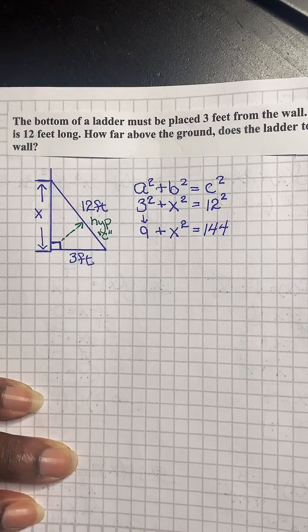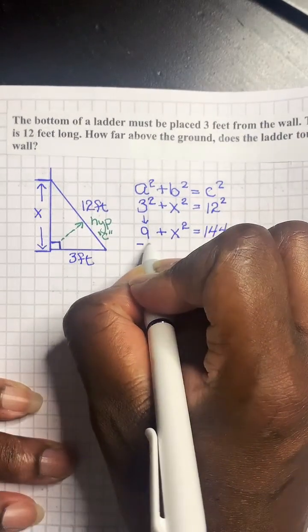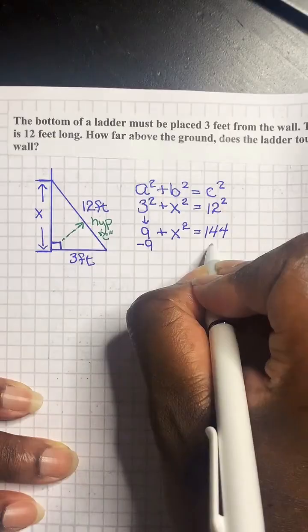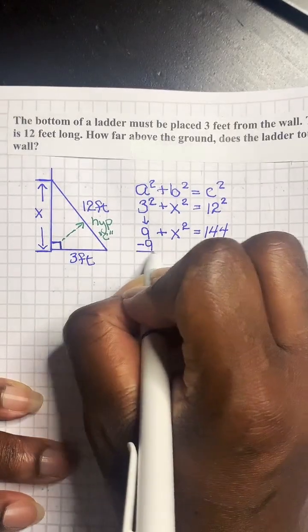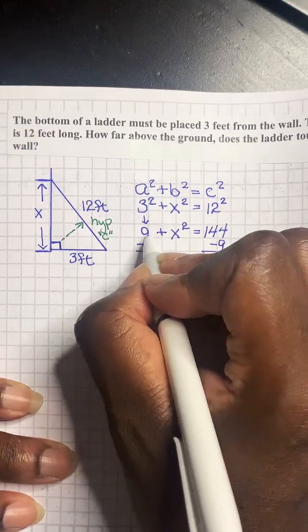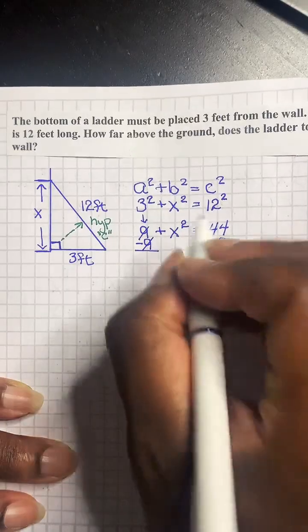Okay, that's what we're doing. So they're always going to be squared. So now we're going to subtract. 9 minus 9 will give me 0, but I don't need that 0 as a placeholder.